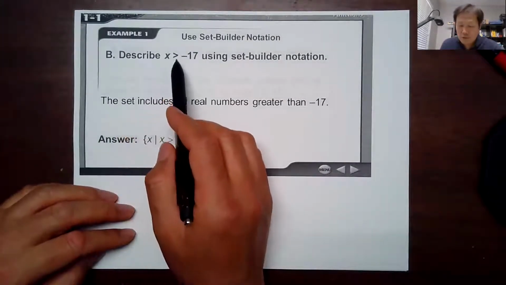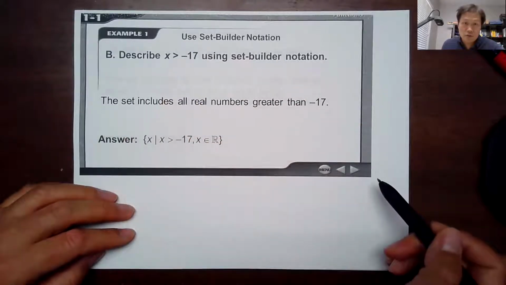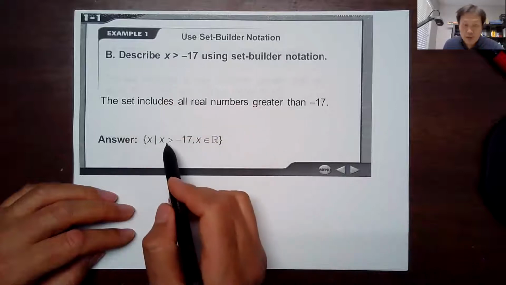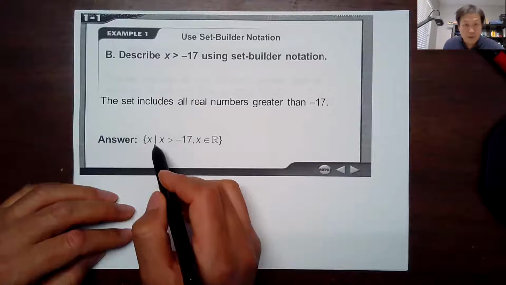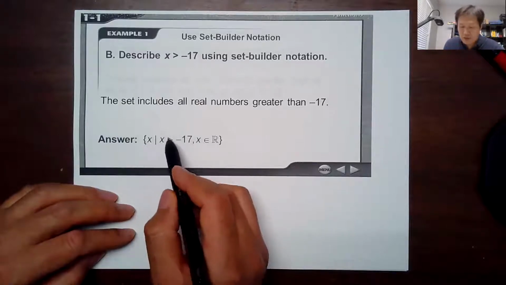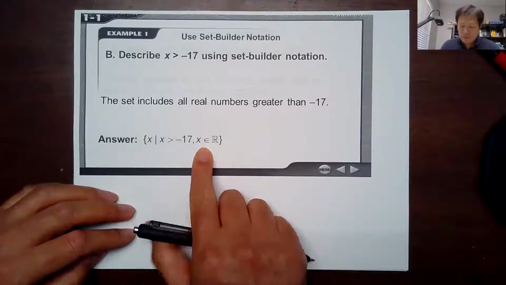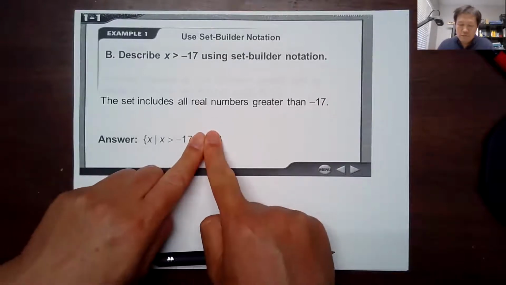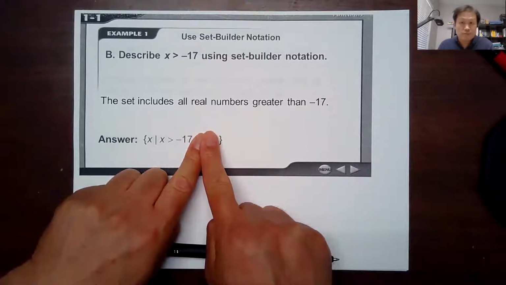Describe x is greater than minus 17 using set notation. So how do we express that? Set notation here first. You say x bar, which is x such that x is greater than minus 17. I don't think this is necessary. You don't have to say that. As long as you say x is greater than minus 17, then we are assuming that's a real number.